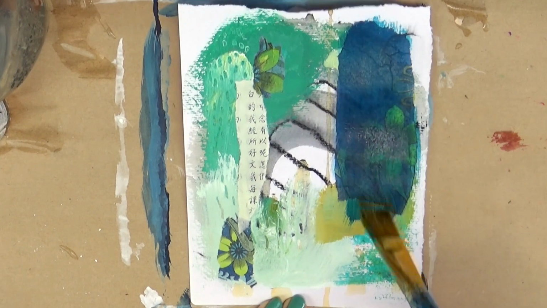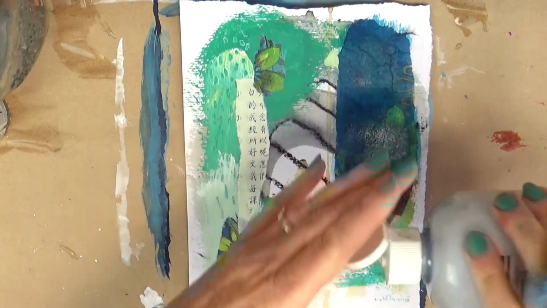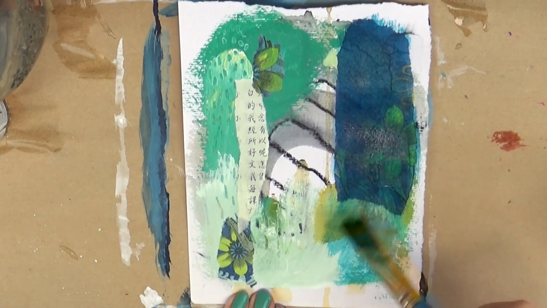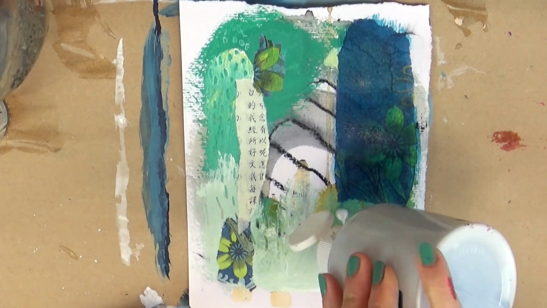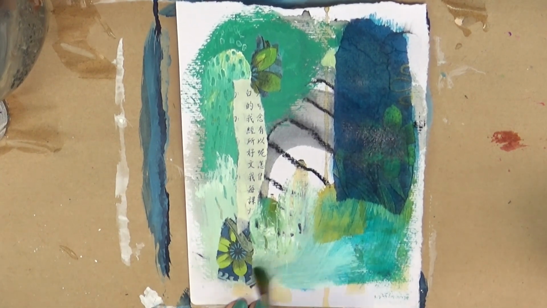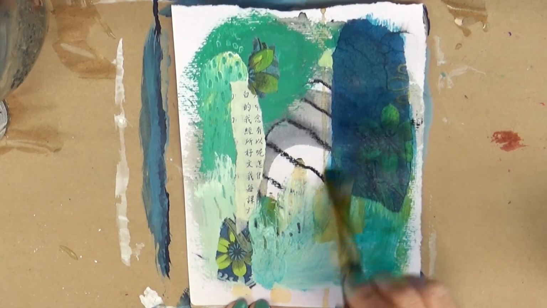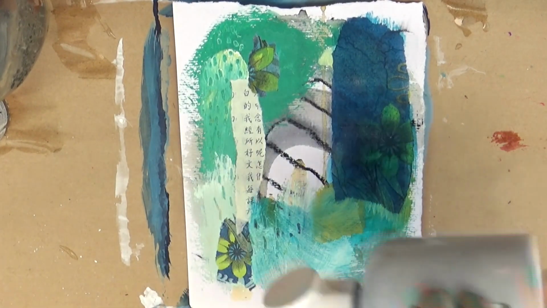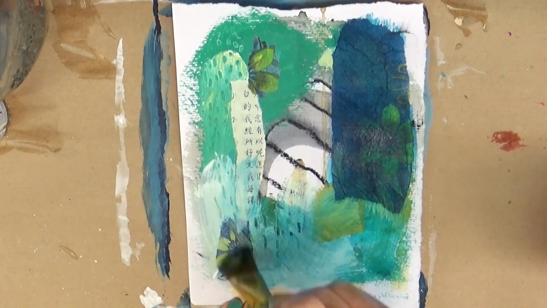So let's just pull this, maybe add a little bit of matte medium. I don't want to get any hard edges. So we'll just pull this glaze around, adding a few more drops of matte medium as we move around the piece, so that we get a softer glaze from one side to the other.